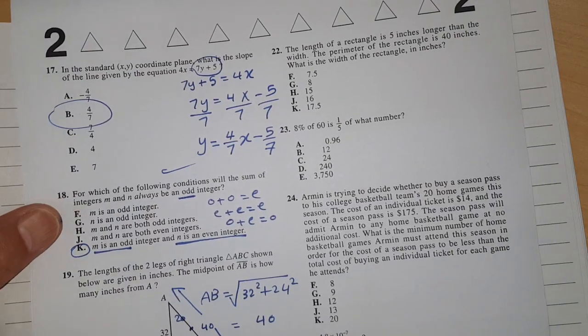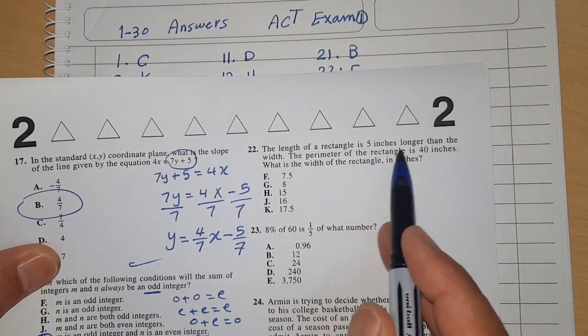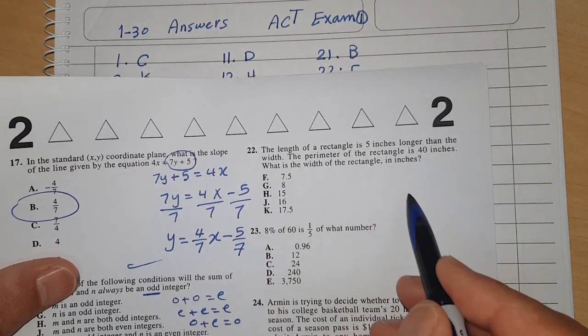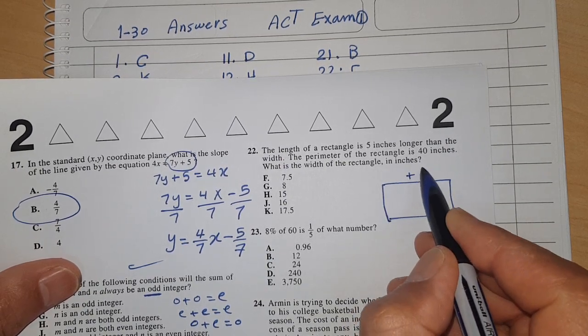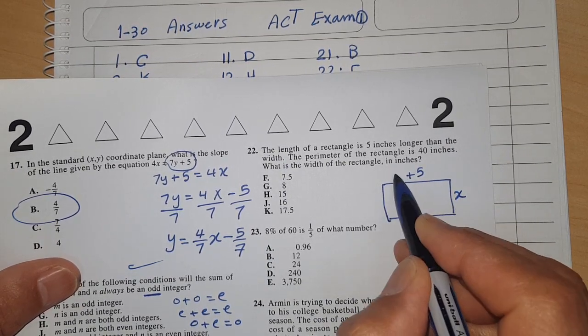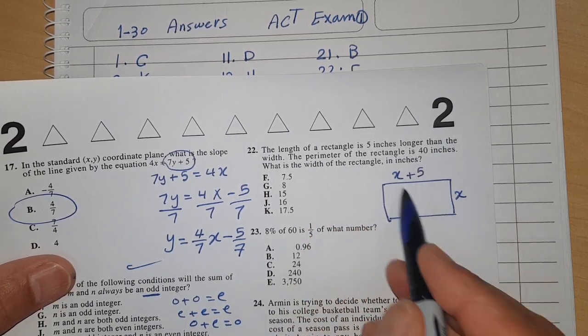Continue with me, number 22. The length of a rectangle is 5 inches longer than the width. Consider the width is x, so the length will be x plus 5. The perimeter of the rectangle is 40, so the sum of these is 40.